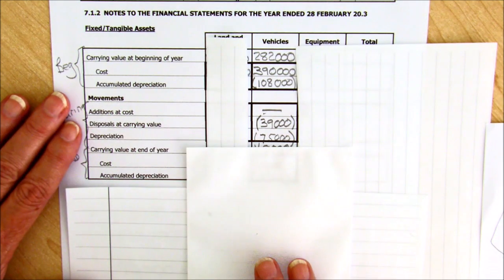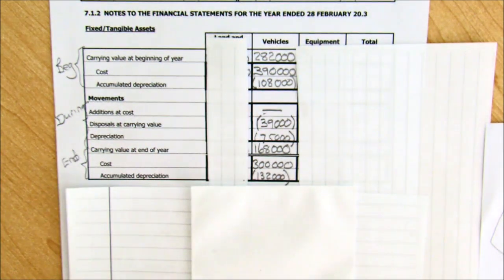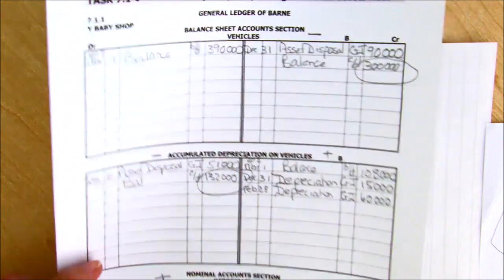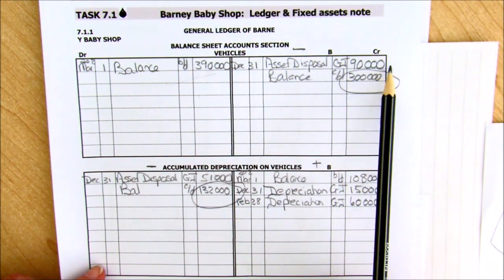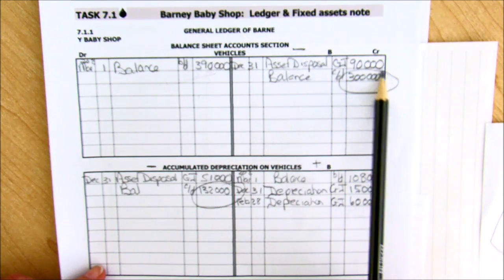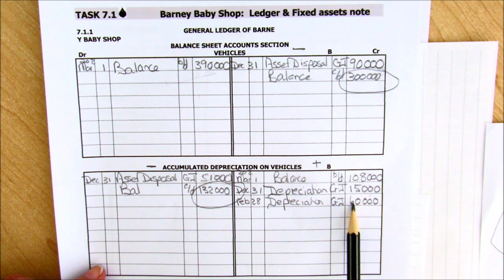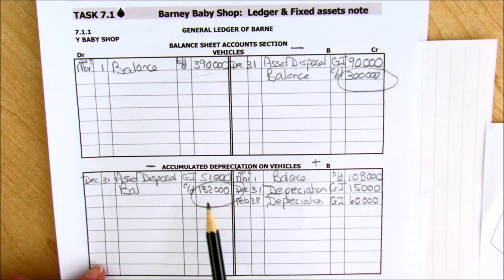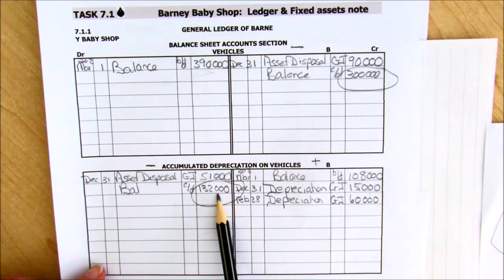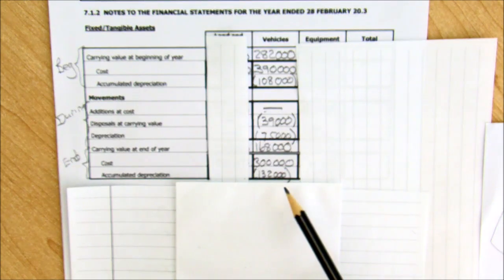The final figures at the end of the year are the closing balances. And for this, you go back to your ledger accounts. The vehicles account, after minusing out the one you sold, has got a cost of 300,000. Your accumulated depreciation, after adding on the depreciation and minusing out the depreciation on the asset you sold, you've got 132,000 left over. And those are the two figures that fit into the bottom over here.